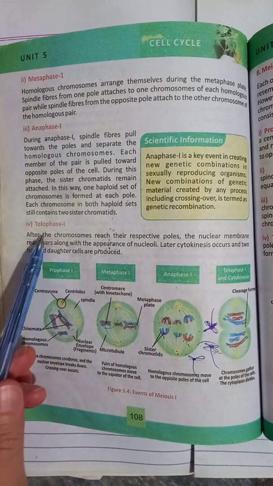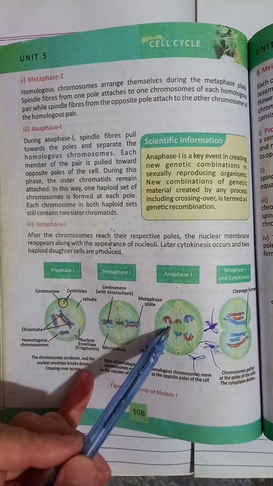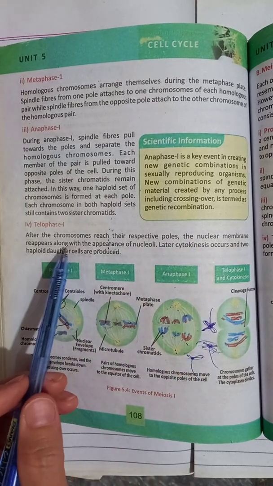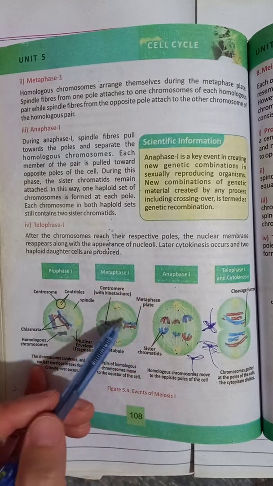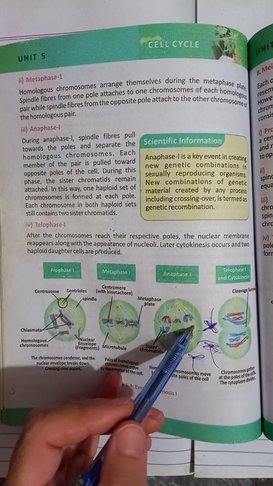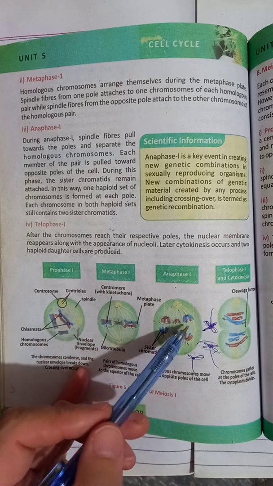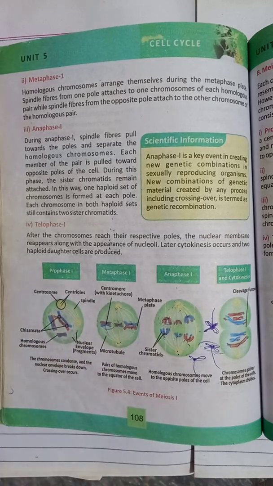Now come towards telophase 1. After the chromosomes reach their respective poles, the nuclear membrane reappears along with the appearance of the nucleoli. The nucleoli and the nuclear membrane, which existed in a dispersed way in the cytoplasm, now again start gathering at the poles. In such a way, they gather around the chromosomes at the poles.